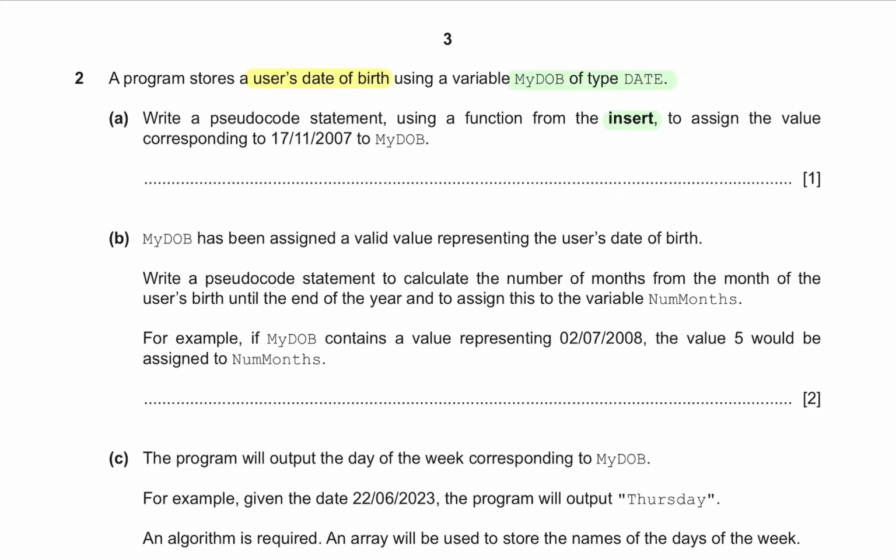For example, if you have something known as mod, what is the meaning of mod? You have something known as Boolean, real number. It will explain. Everything is given in the insert. So the insert will be given to you along with the paper when you're answering. So using a function from the insert to assign the value corresponding to 17.1, what do you think would be the pseudocode statement? It's really easy.